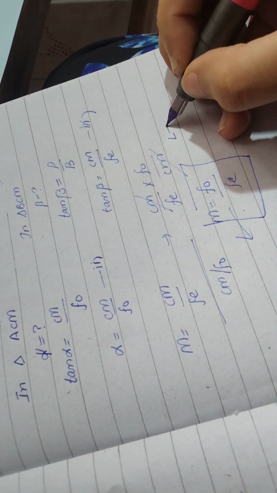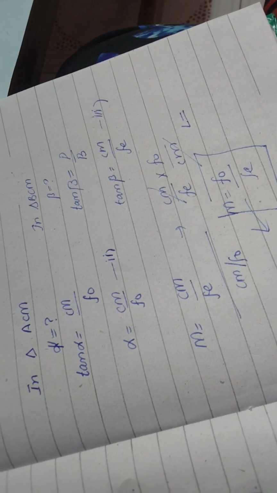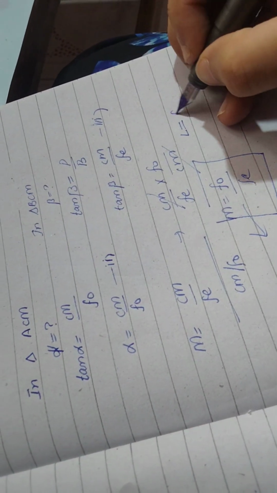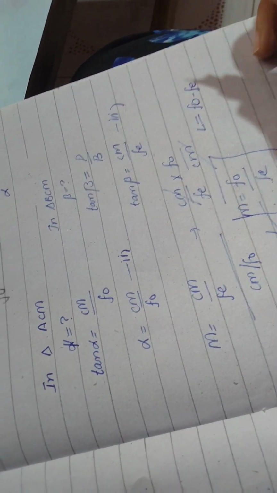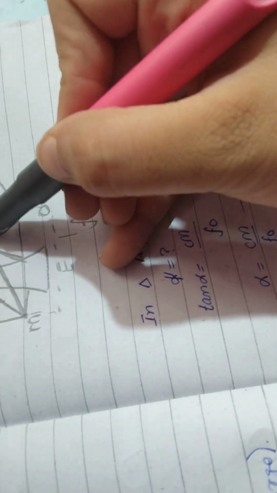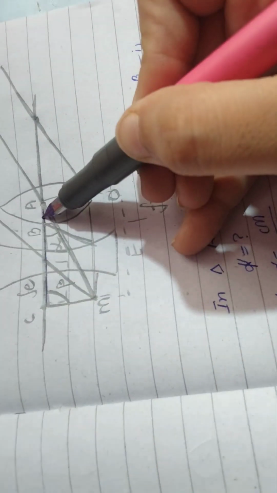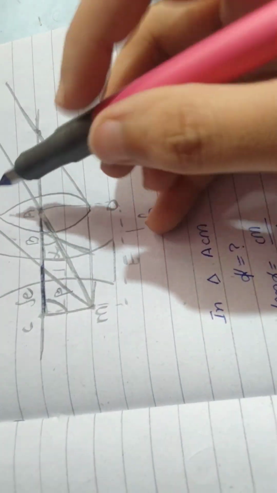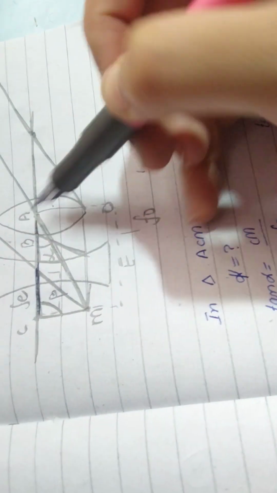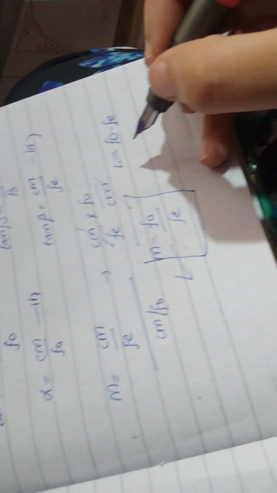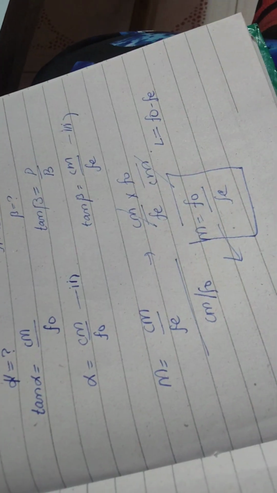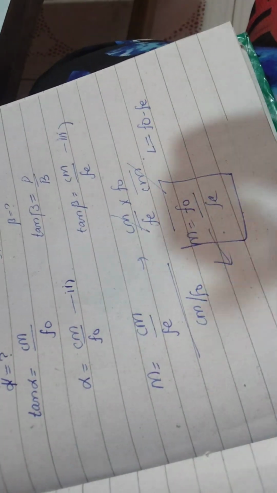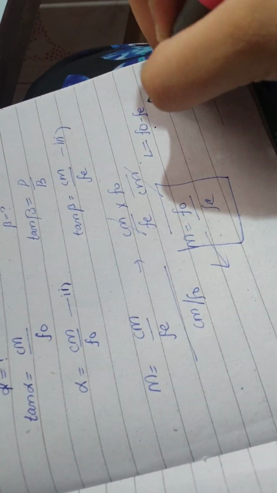If we talk about the length of the telescope, the length between the lenses will be equal to the focal length of the object minus the focal length of the eyepiece. Why? This whole is the focal length of the object, and from this to this is the focal length of the eyepiece. We have to find this distance, so when you subtract this from this, you get this distance. That's why the length between the two lenses will be equal to the focal length of the object minus the focal length of the eyepiece.